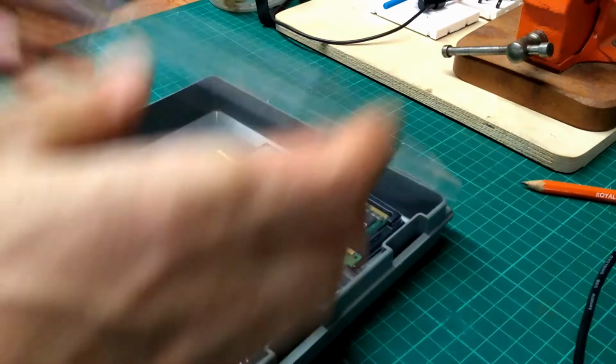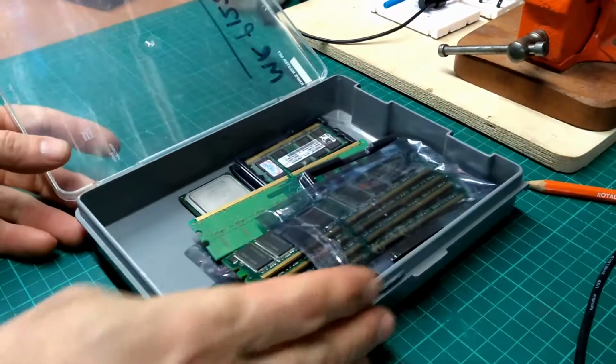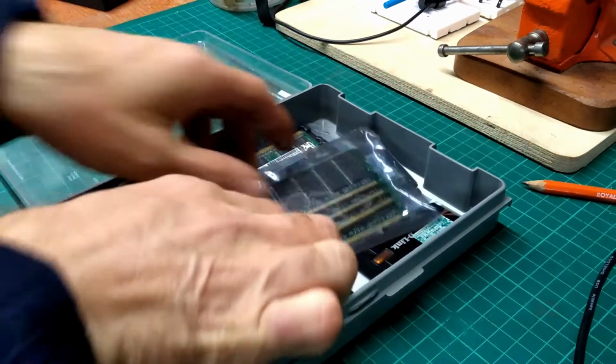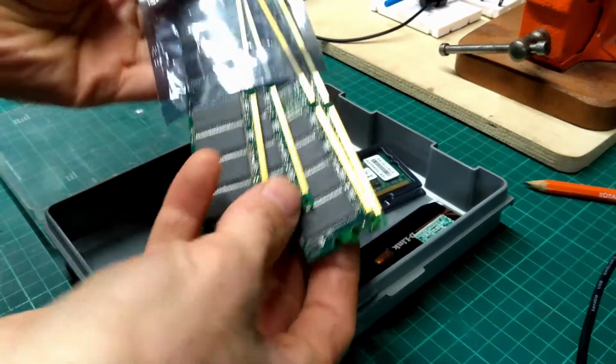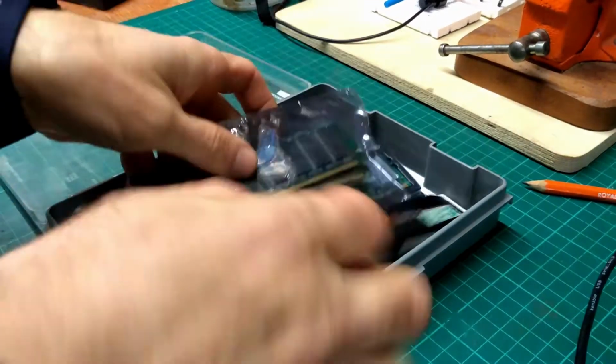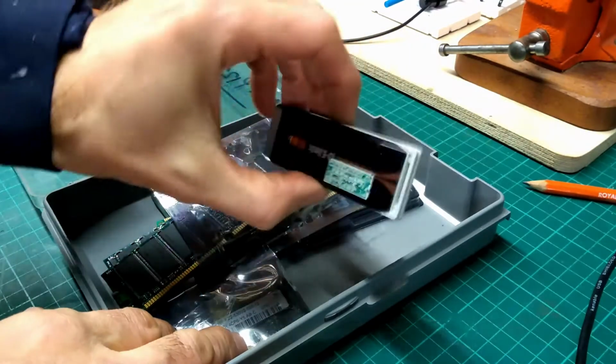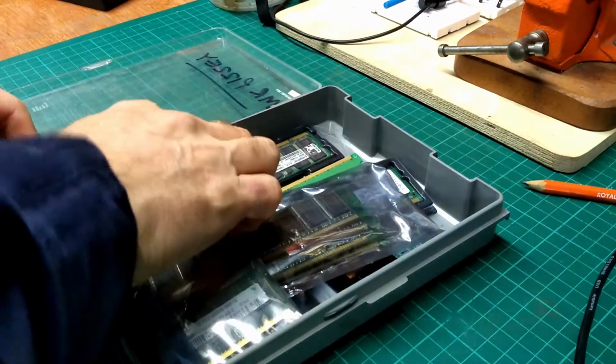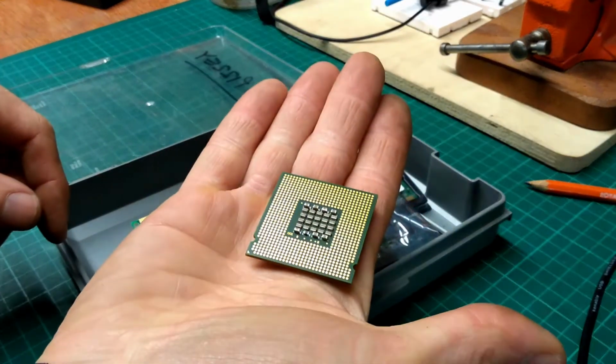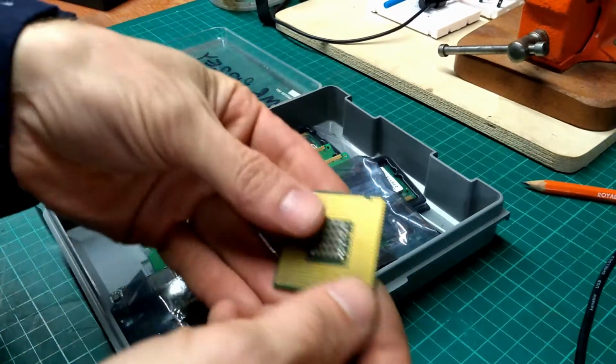Have a look in my box of junk here. As you can see, it's a few computer parts. What do we got? Sticks of desktop PC memory, some old laptop memory, not sure where it comes from, a USB dongle, and exactly what I'm looking for. Hopefully you recognise this.